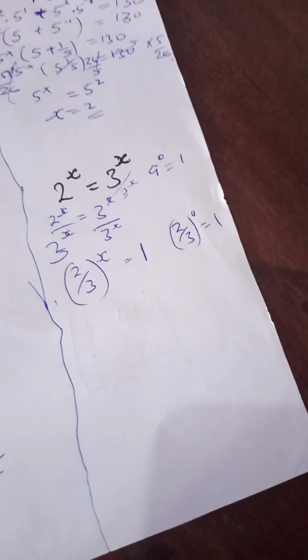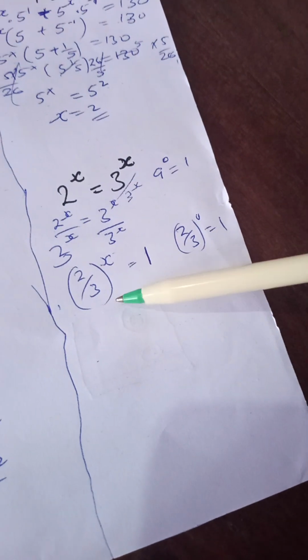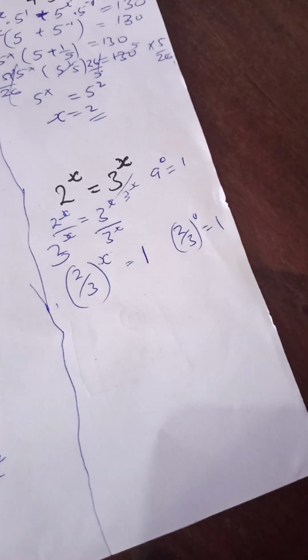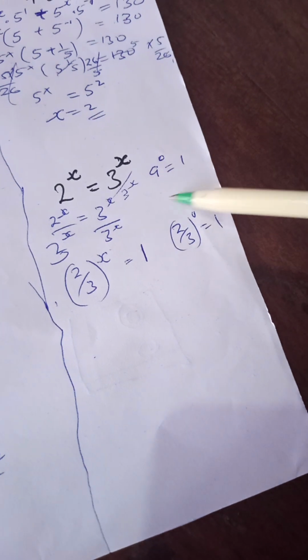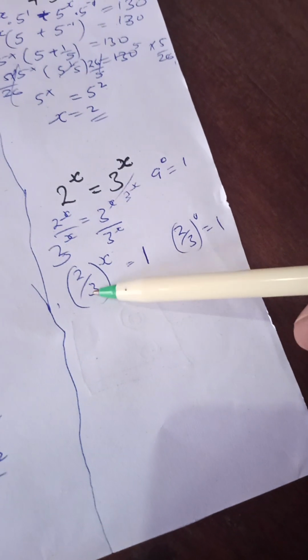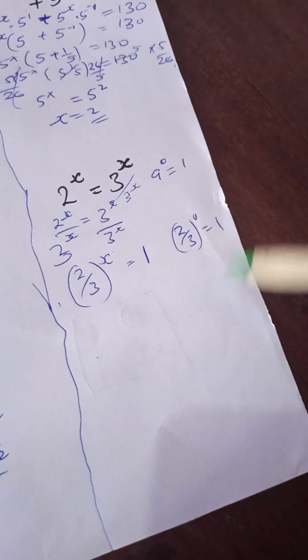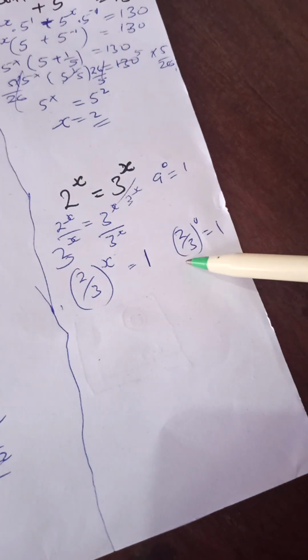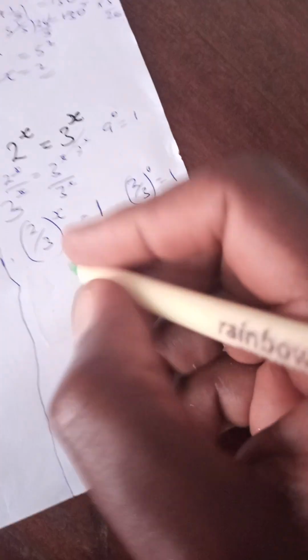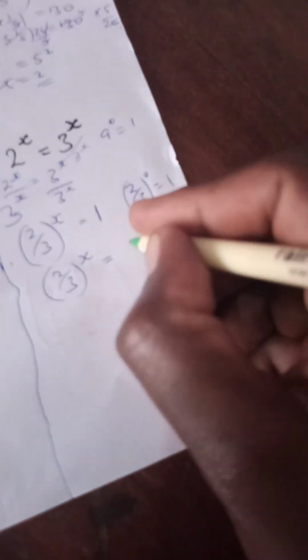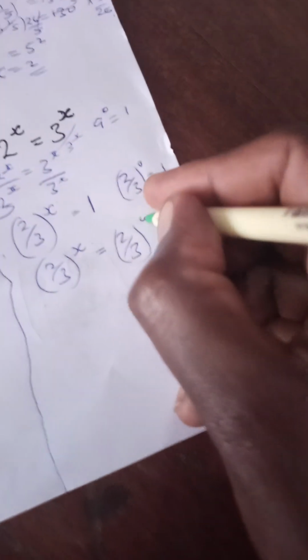Any number raised power 0 is equal to 1. Since we have the base here, you can just apply this rule: take this base and raise power 0 to get 1. So you can substitute it with 2 over 3 to the power 0. So 2 over 3 in bracket raised power x is equal to 2 over 3 in bracket raised power 0.